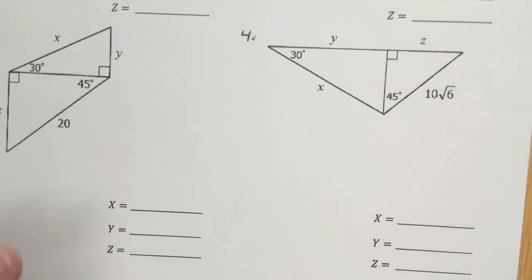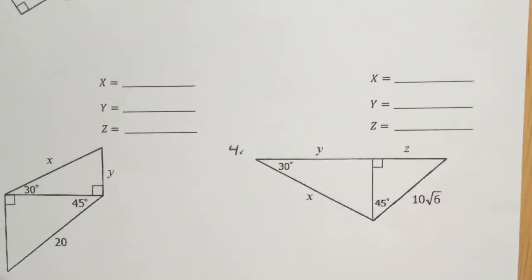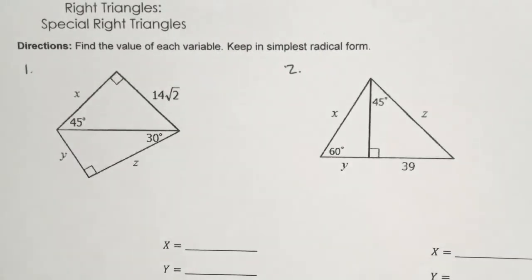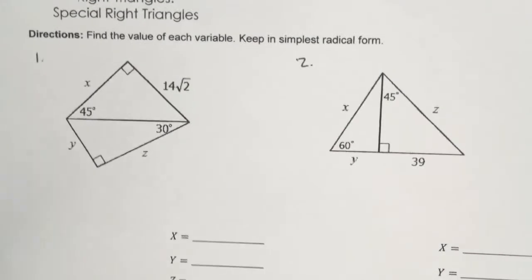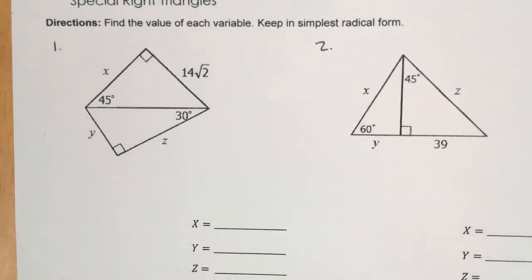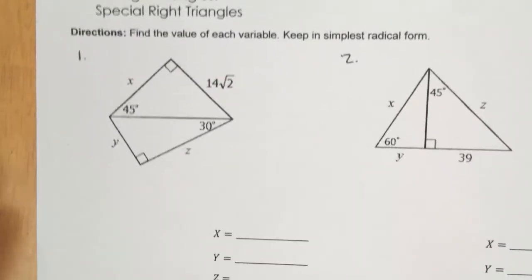Okay, let's go ahead and jump to page 6. So you should have already done pages 4 and 5, and now we're going to do a couple problems from page 6. All right, so on page 6, we're just going to do the same thing all over again. So let's just do it.